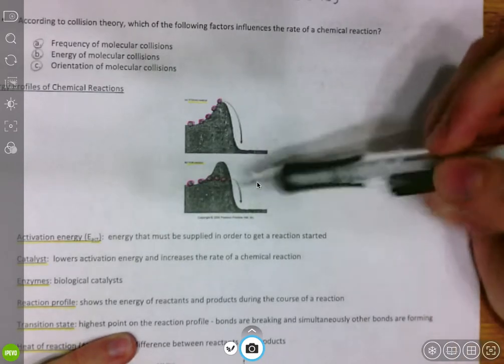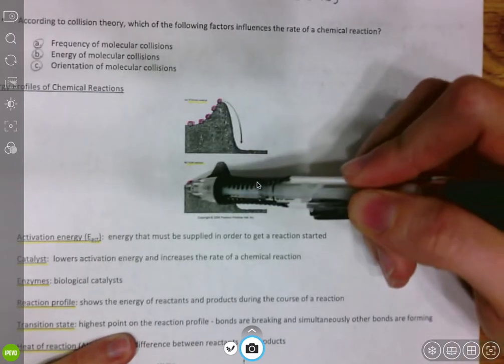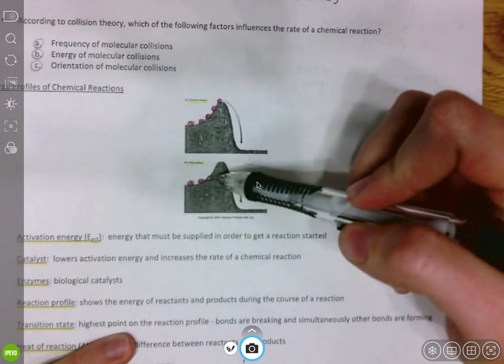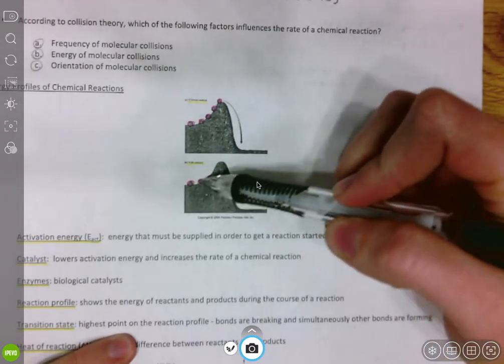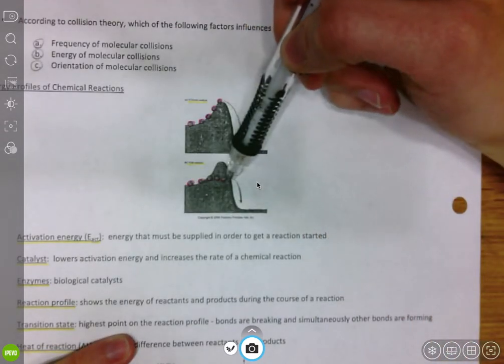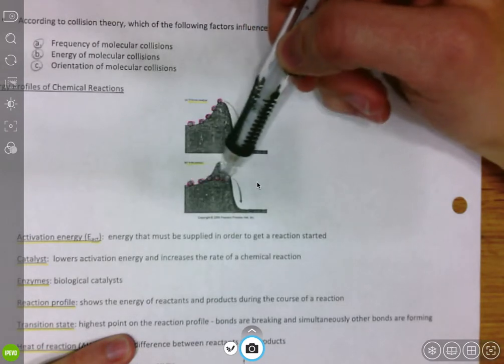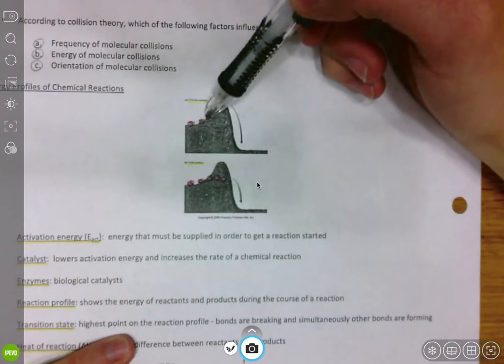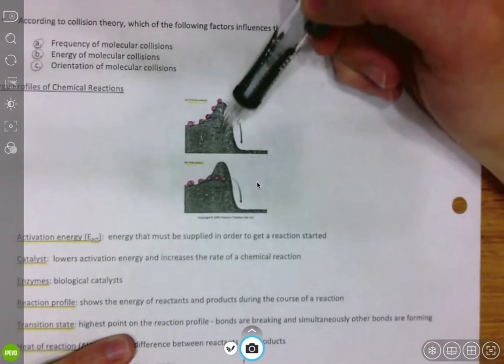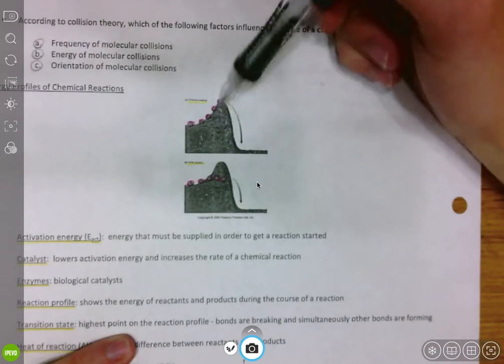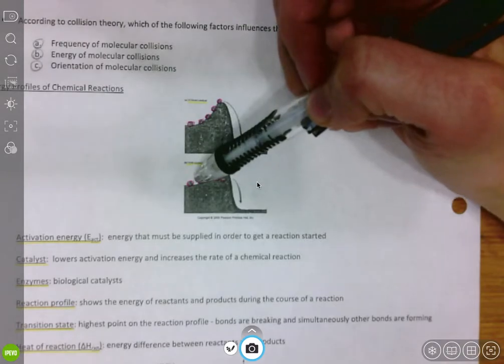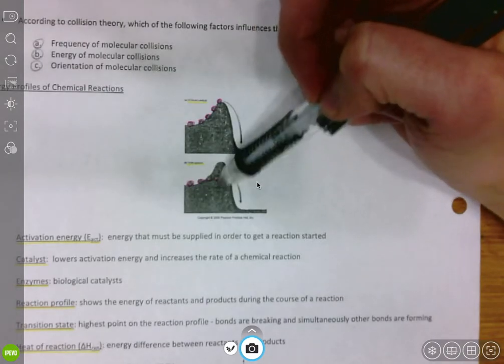With a catalyst, the catalyst makes up that difference in energy, so the energy required to start the reaction is a lot less. Without a catalyst, we have to reach the normal activation energy, but with a catalyst, the activation energy is lowered by a lot.